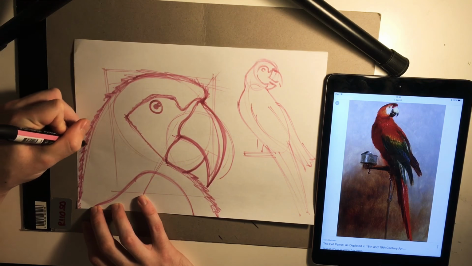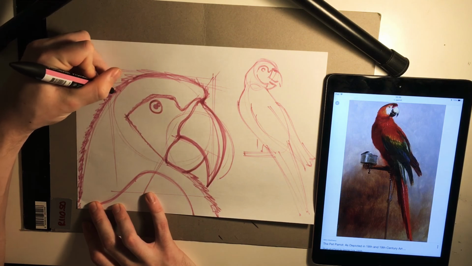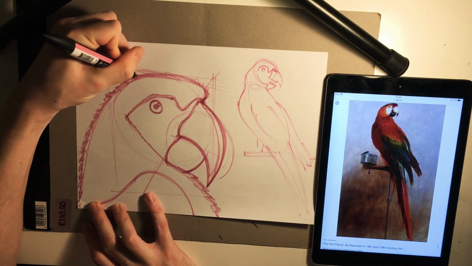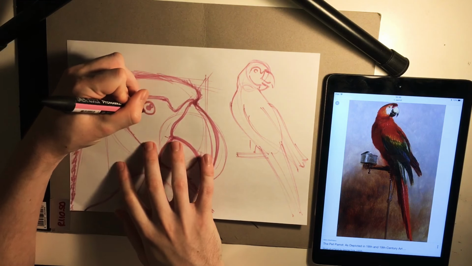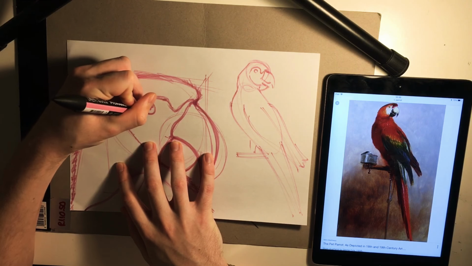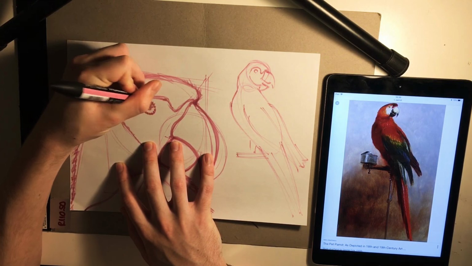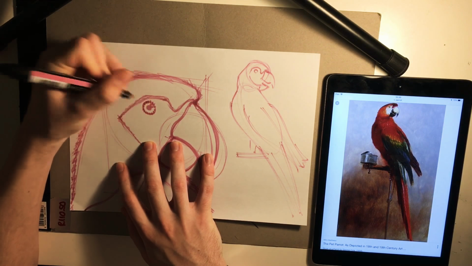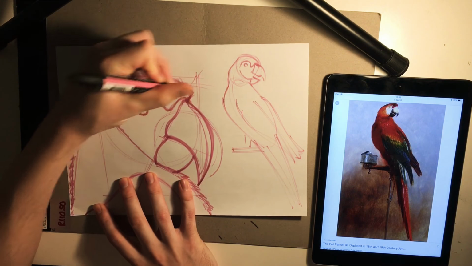So again, the most important takeaway from this exercise of sketching a parrot, and I'd say most birds, is the eye. The eye of the parrot is the thing that really defines, the eye and the beak. Those two elements really define the shape of the bird.